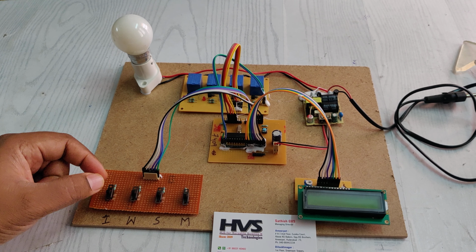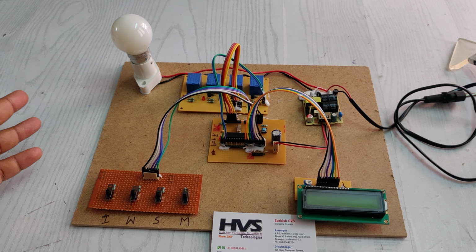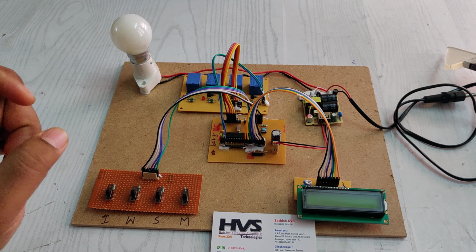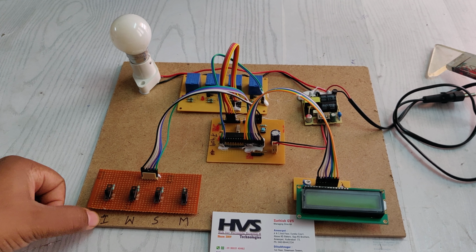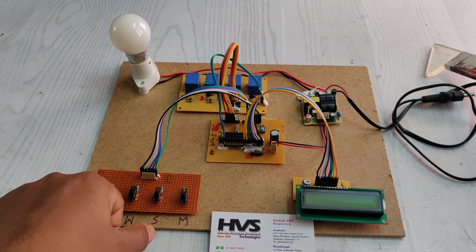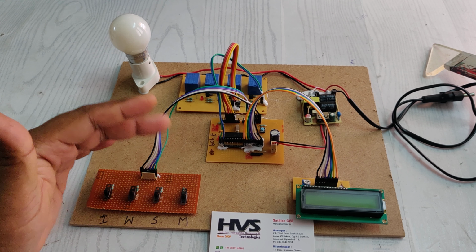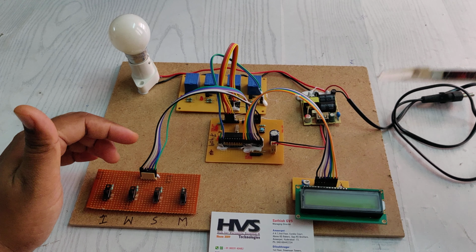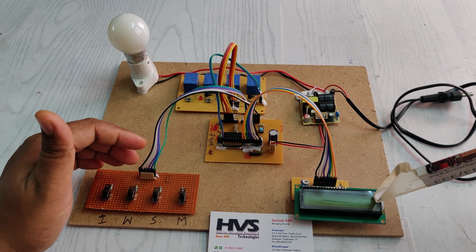Here, for demonstration purposes, we are doing manual selection, but in real time the power availability will be intimated directly to the microcontroller, about how much power is coming from the respective source. The sources are inverter, wind, solar and mains. Whenever the mains is available, it will be selected. When all 4 are available, the priority case will be selected, and that status will be continuously monitored and displayed on the 16x2 LCD screen.